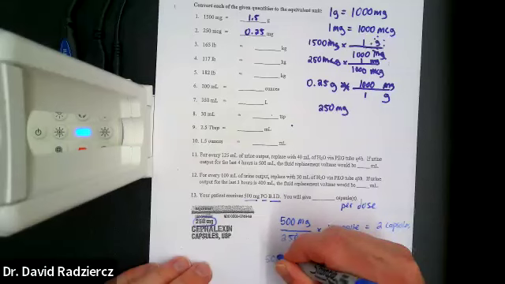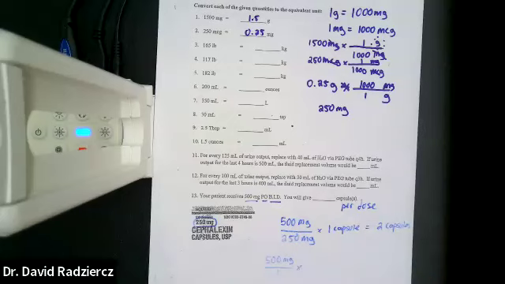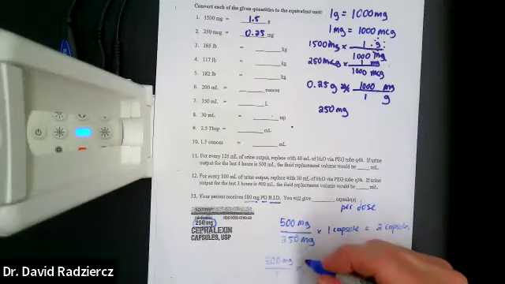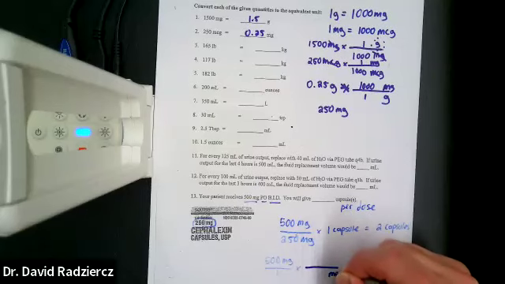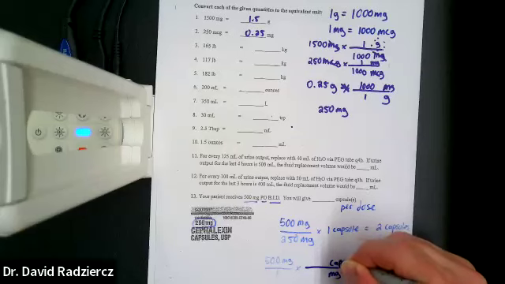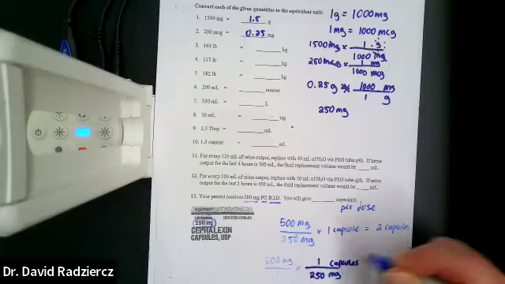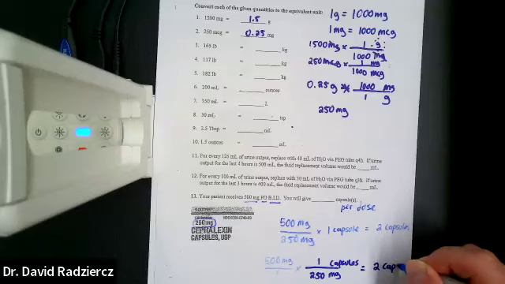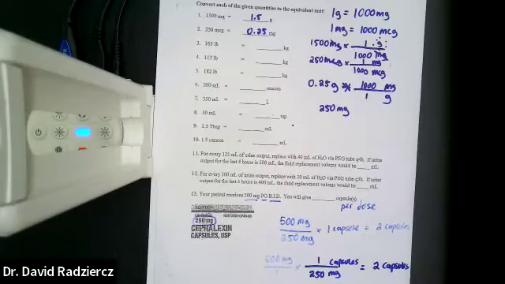Okay. Now, if you're doing this dimensional analysis wise, I like to start off with the order. You put it over 1 if you want to. And then I would say, I want to get rid of milligrams and I want to convert that to capsules. 1 capsule is 250 milligrams. And then we're going to get 2 capsules. So there's 2 ways to get an answer.